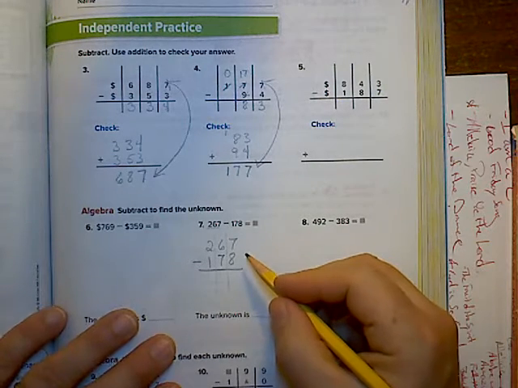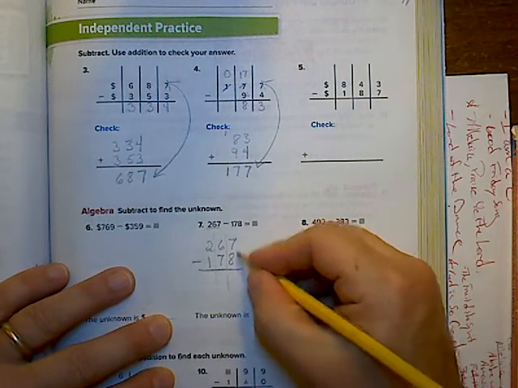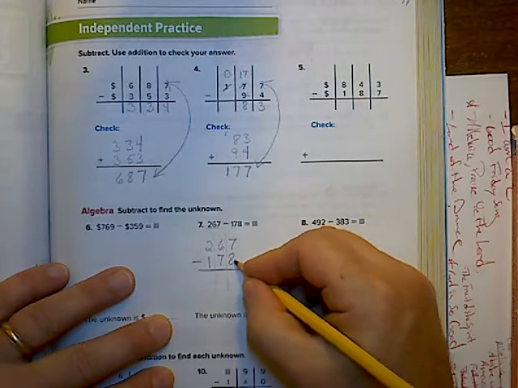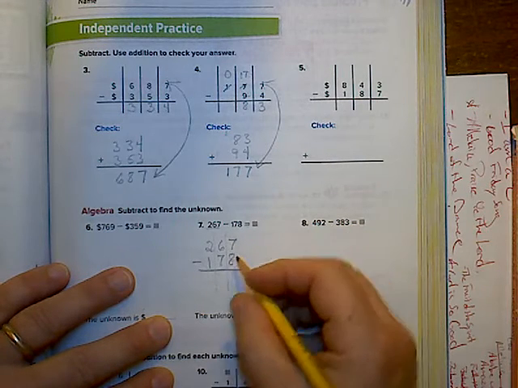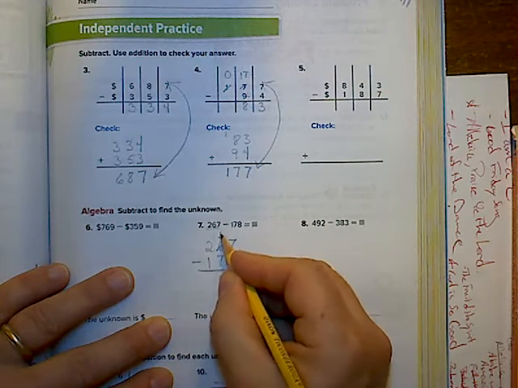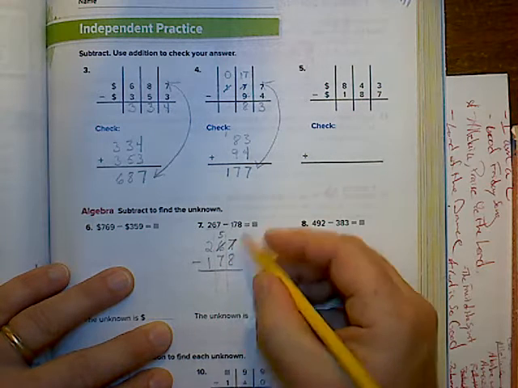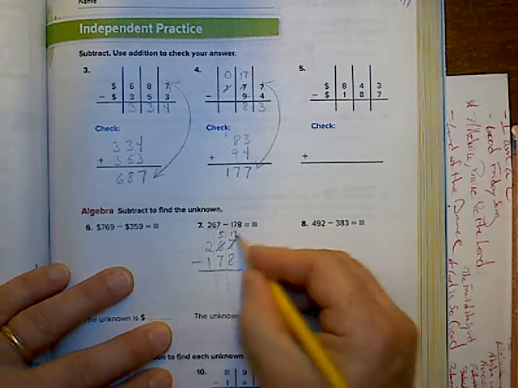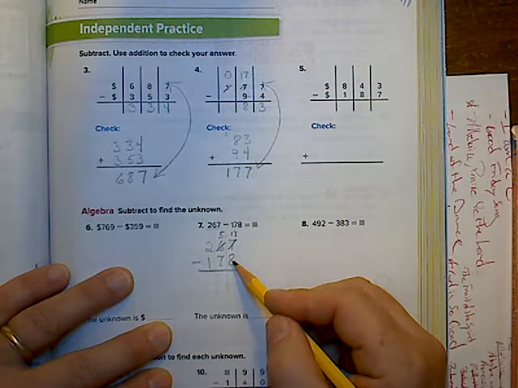All right, hopefully you are done, and let's see how you did. 7 minus 8. That 8 is too big. I can't take 8 away from a 7. So I'm going to have to come over here, and I'll regroup from that 6. Now that 7 will become a 17. 17 minus 8 is going to be 9.